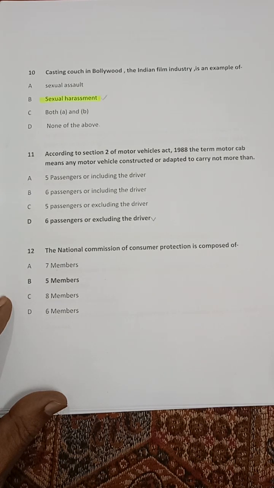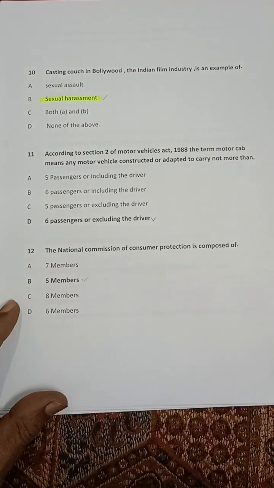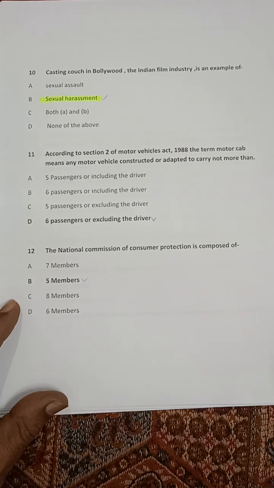Question number 12. The National Commission of Consumer Protection is composed of option A, 7 members, option B, 5 members, option C, 8 members, option D, 6 members. Option B, 5 members, because the National Commission should have a president and 4 other members. The president should be a judge of the Supreme Court.